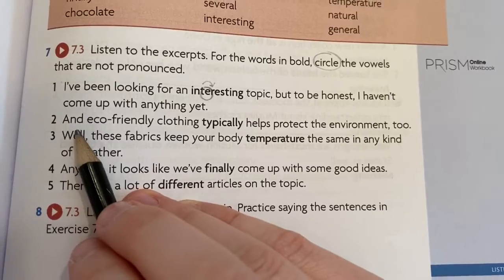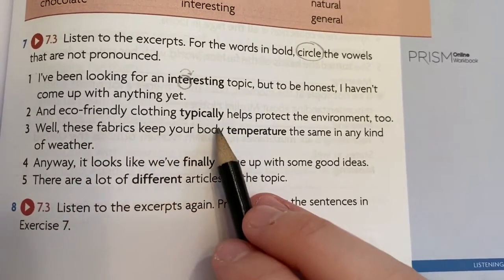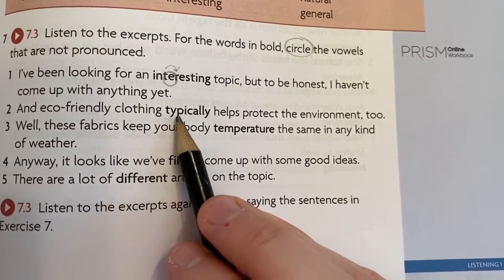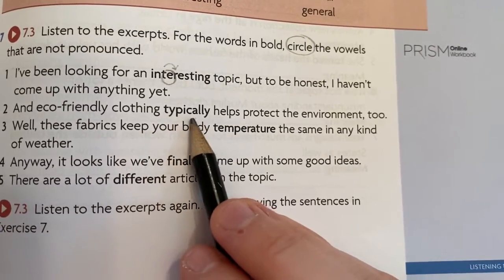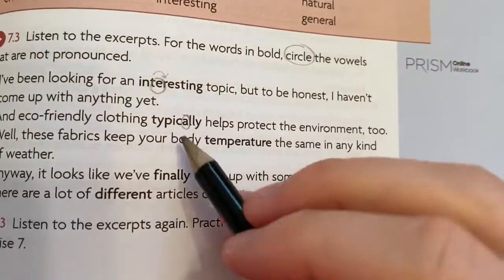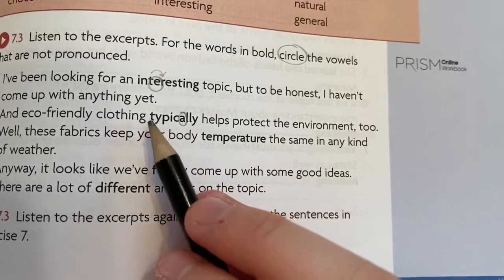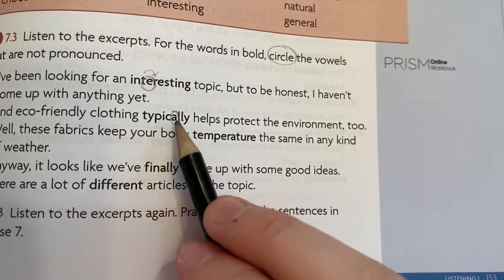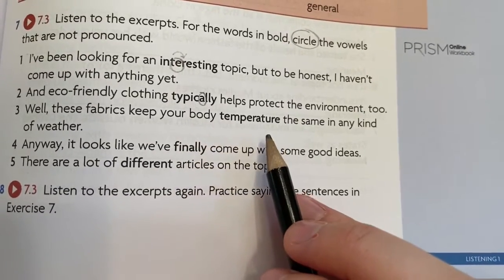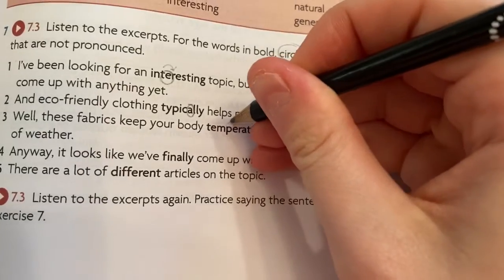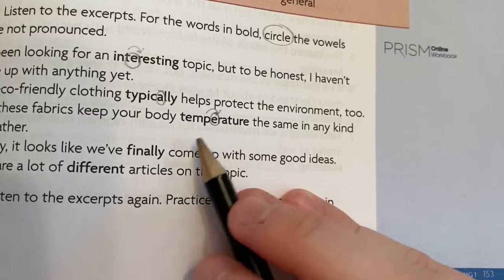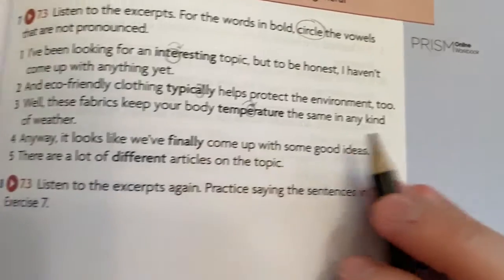Number 2, and eco-friendly clothing typically, let's see, are we skipping the Y? No. Pick, no. Call, yes, I don't hear that. Typically would be 4 syllables, but they only said typically, skipping the A. 3, body temperature. Temperature, the P goes right to the R, we're skipping the E. It's not temperature, she said temperature.